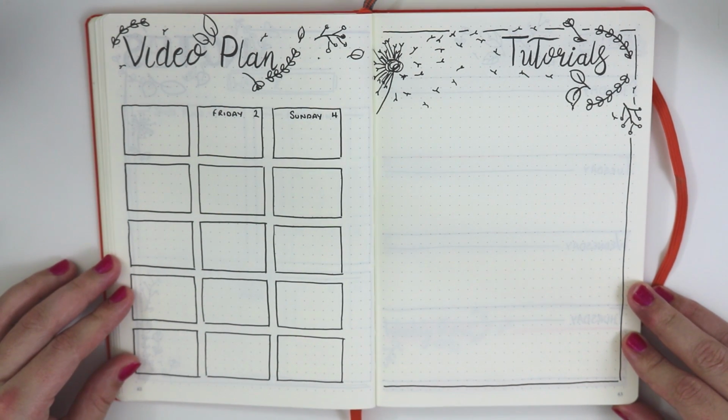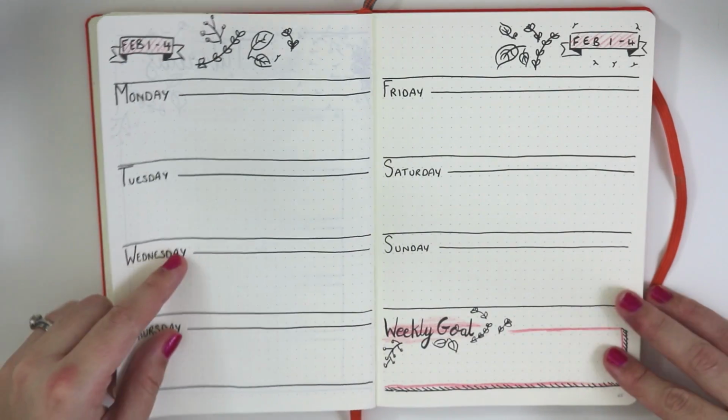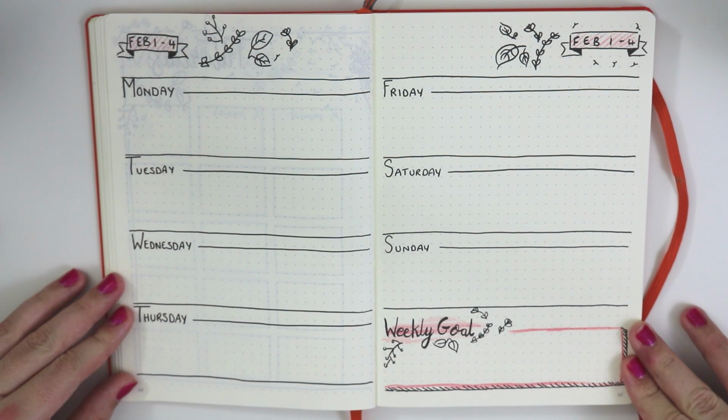Then we've got the video plan and tutorials. Again, simple design, just dandelions floating around, leaves floating around, a small few flowers. It's just a really clean, simple bullet journal plan. So that's my February setup.